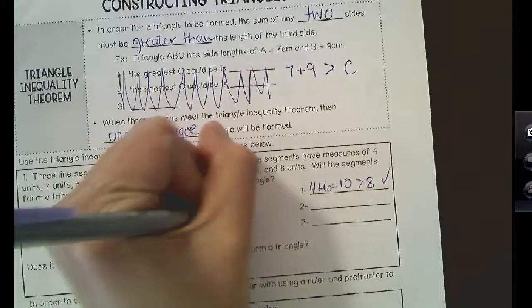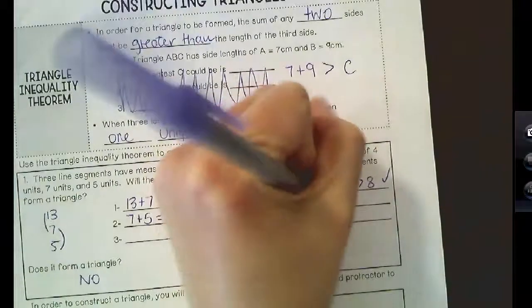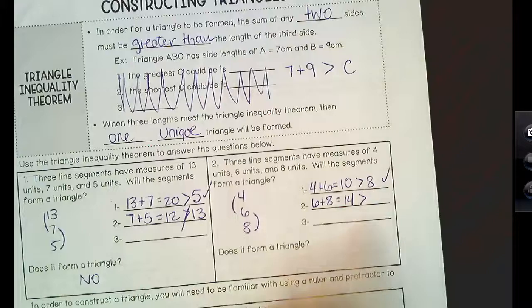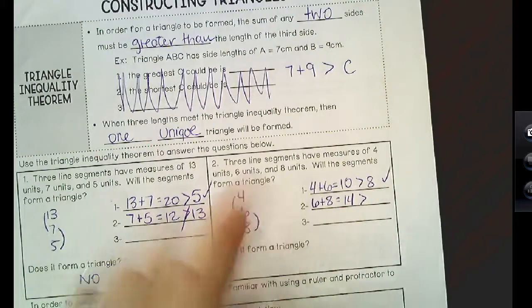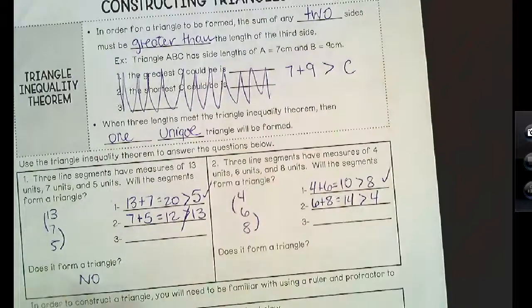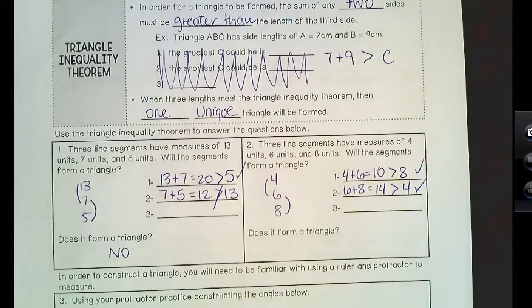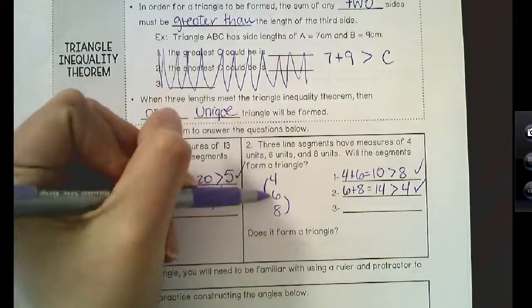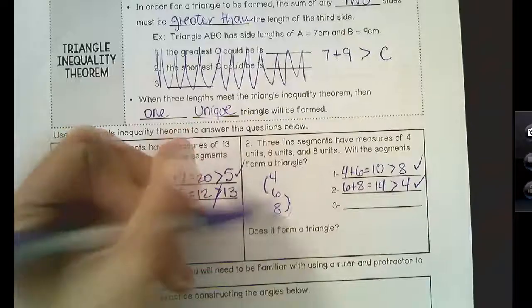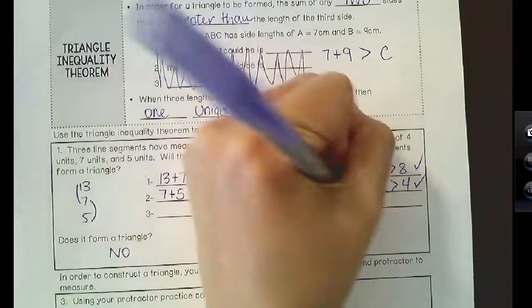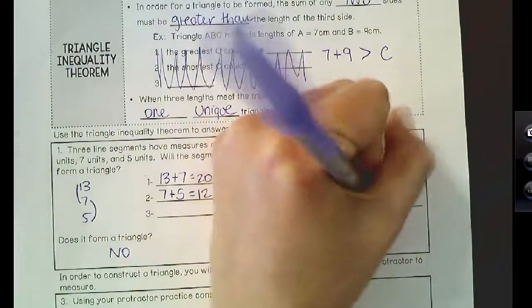So next I'm going to go ahead and add 6 plus 8. And 6 plus 8 gives me 14. And I have to decide, is 14 greater than that third remaining side, 4? 14 is greater than 4, so still we're satisfying that triangle inequality theorem. We're good to go. Now I've added the first and the second. I've added the second and the third. Now I have to add the first and the third. So I'm going to add 4 plus 8. And I get 12.